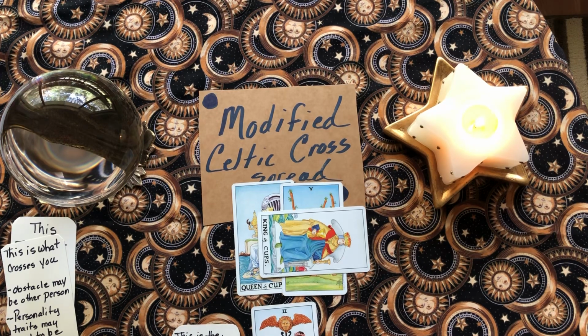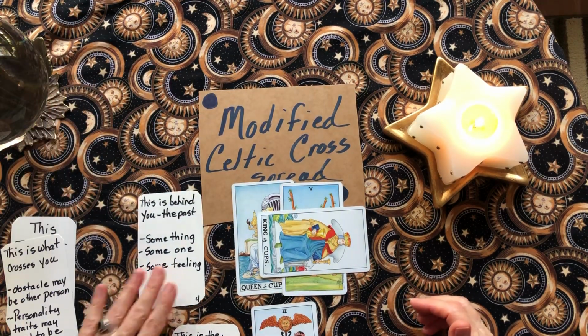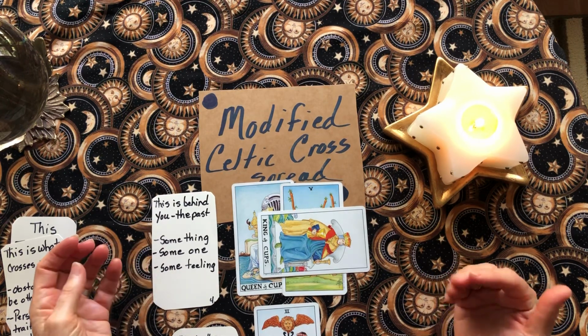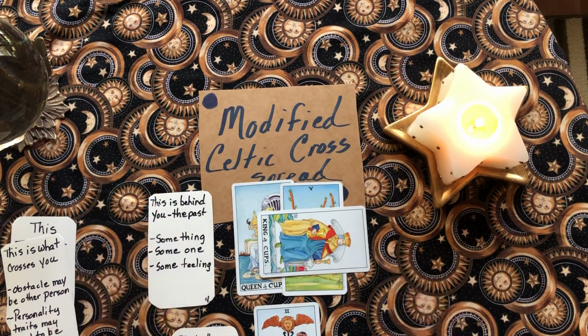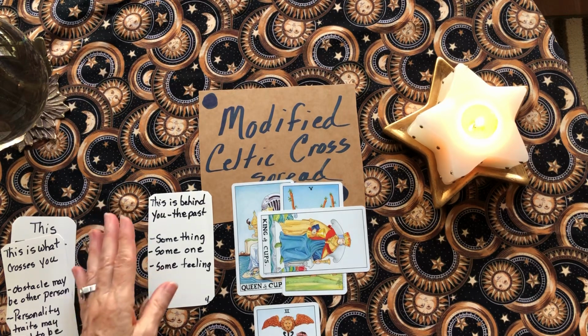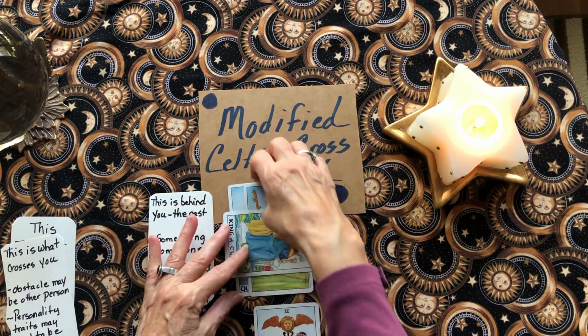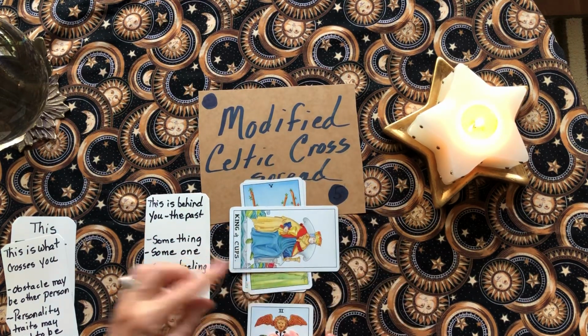Now, card number 4 is, this is behind you or the past. That's the traditional. Let's move my little crystal ball here. Not really little, but let's move it, okay. This is behind you, the past. It's something, someone, or some feeling. That's how I like to interpret card number 4. Now, we are going back to the outer, okay, our horizontal cross. Let's put this way. This is the inner feeling. Right now, her inner feeling we talked about.